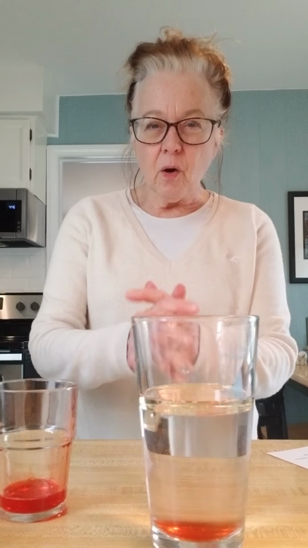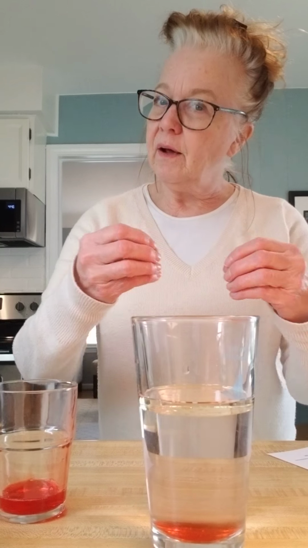Is that amazing? So when you wash your dishes, the soap is grabbing onto that grease, the butter, the oil that was on your plate and pulling it away from the plate, and then it washes away in the water. And that's why I use dish soap to clean your dishes.